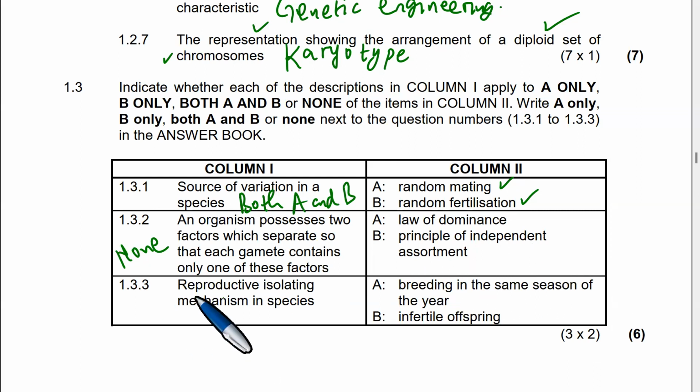Okay, if you look at the reproductive isolating mechanism in species. Now A refers to the breeding in the same season of the year, and B to infertile offspring, 1.3.3. Right, so which one is the reproductive isolating mechanism in species? It is infertile offspring, so it's B only. It's not breeding in the same season of the year, but infertile offspring that refers to a reproductive isolating mechanism in species.